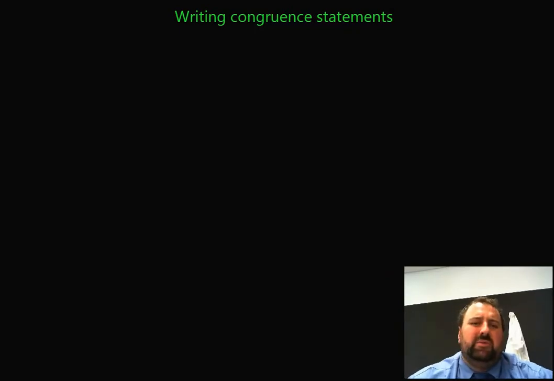Alright, so next up we are going to talk about writing congruent statements. So, writing congruence statements. This is pretty easy. We're just talking about how we would write down that two things are congruent, because you know us maths people, we love to write it as shortly and as simply as possible. So let me type this out.